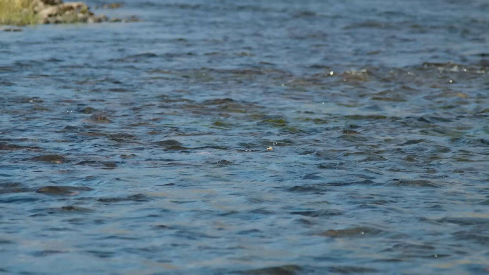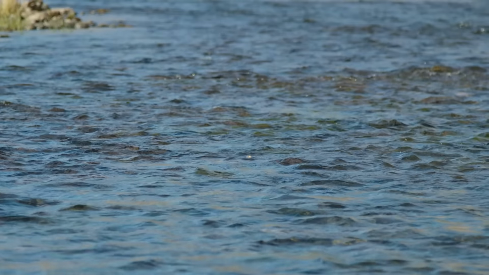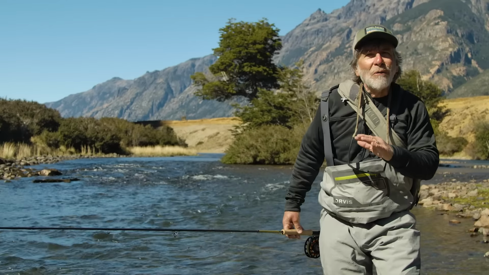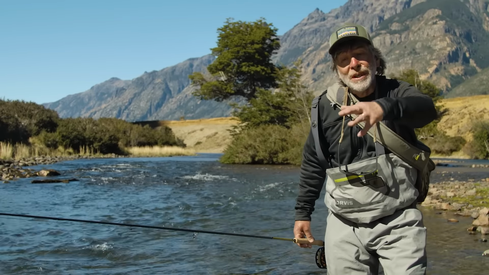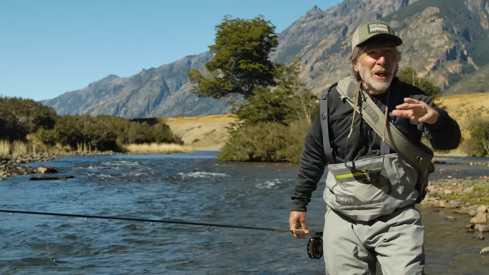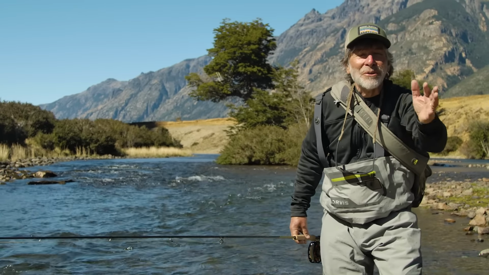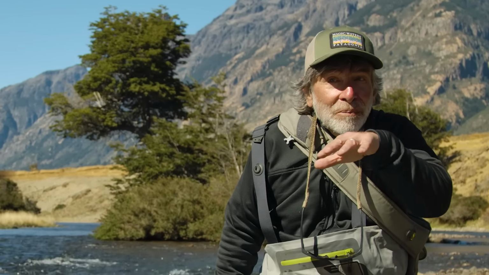Look for water that's kind of uniform, kind of a nice uniform chop. Avoid water that's really swirly and super turbulent with big cells of turbulence. Trout don't like that much because they get knocked around a lot. So look for that smooth, uniform water, 1 to 2 feet per second, 2 to 4 feet deep, structure nearby. You should be able to find trout.